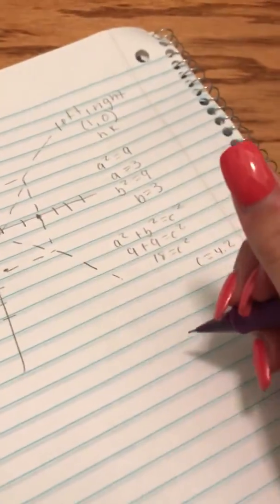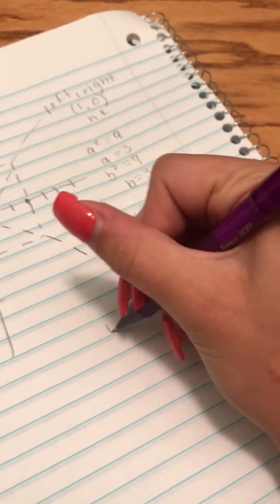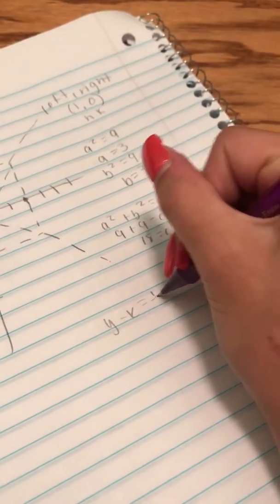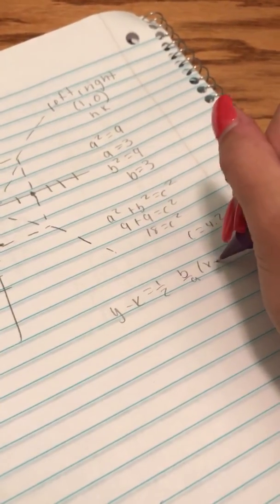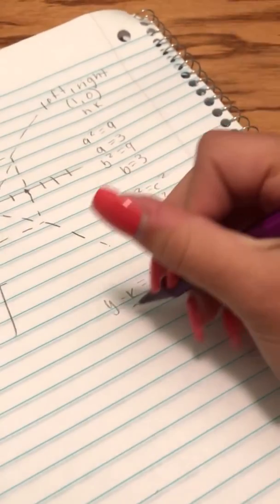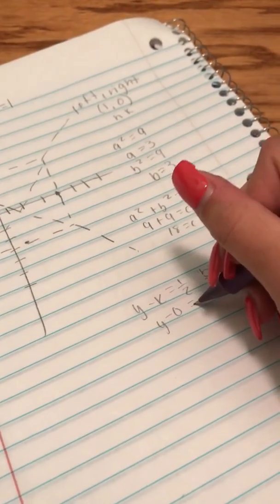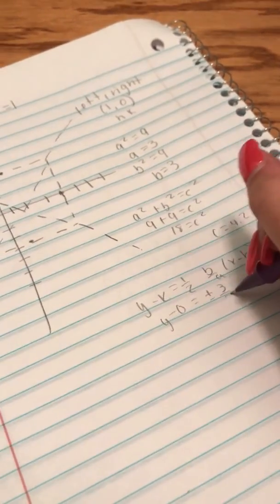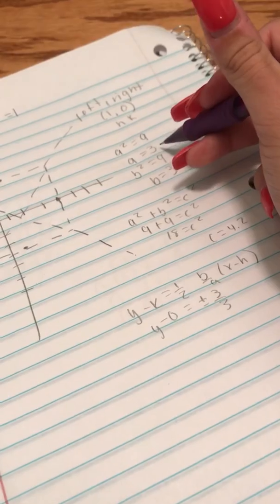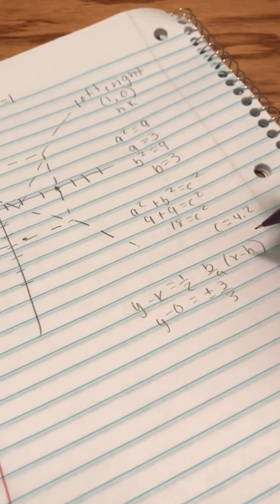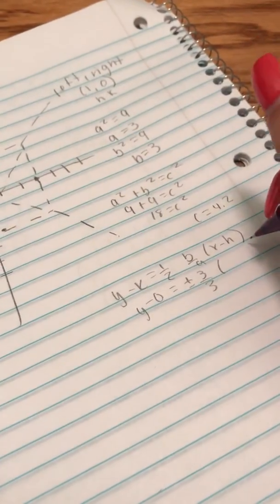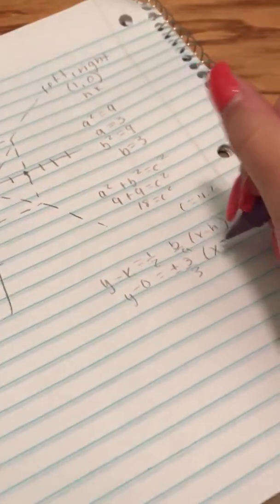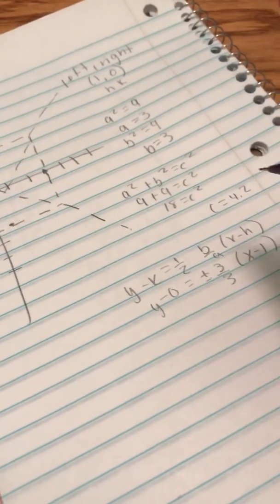So then now we're going to find our asymptotes, and the equation for that is y minus k equals plus or minus b over a, and then x minus h. So right here in this, it's y minus 0 equals plus or minus 3 over 3. We get the 3's from up here. This is our b over a. And then your x value up here, it's just x, and then your h right here is -1. So that's how you find that.